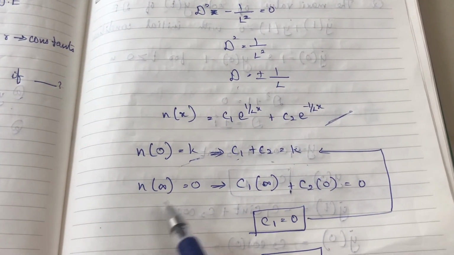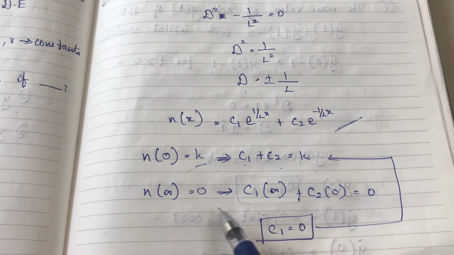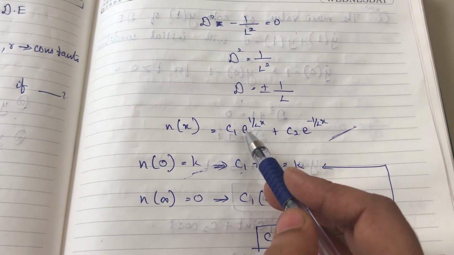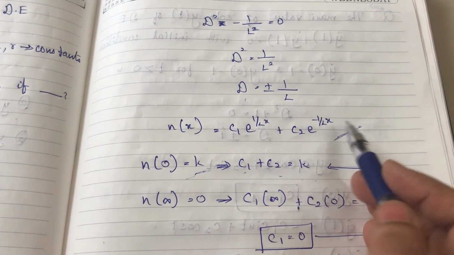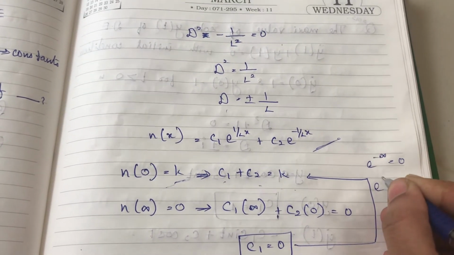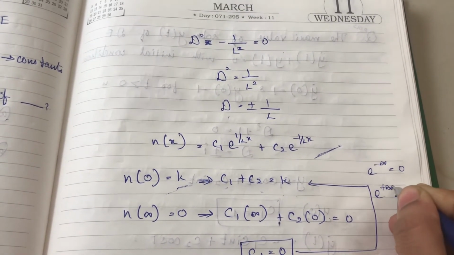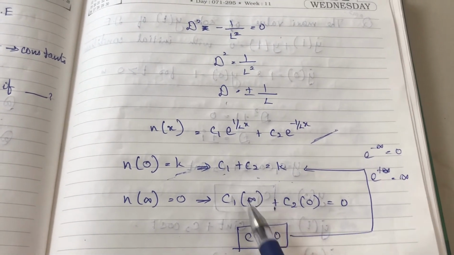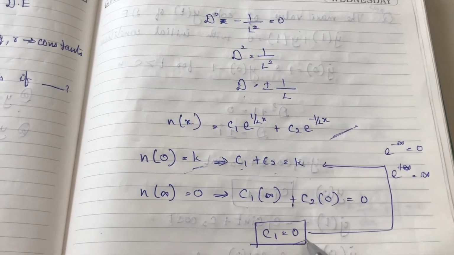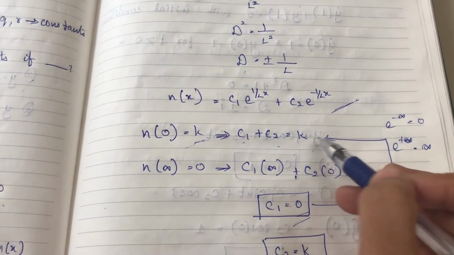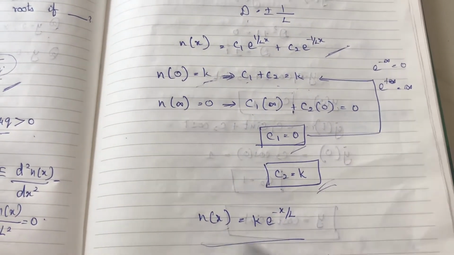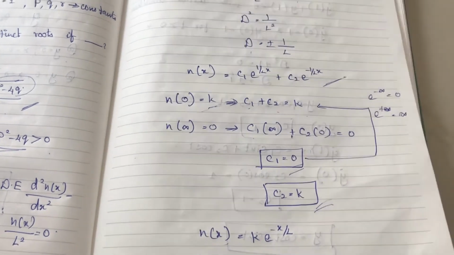Okay. Then we need to put x equal to infinity. So e of plus infinity and e of minus infinity. E of minus infinity will be 0. E of plus infinity will be infinity. So that's the thing I have written here. E of infinity is infinity, E of minus infinity is 0. So C1 is what? 0. We have got it. So just substitute here and find the C2 value. Substitute these two values in the y of x form, you will get the answer.